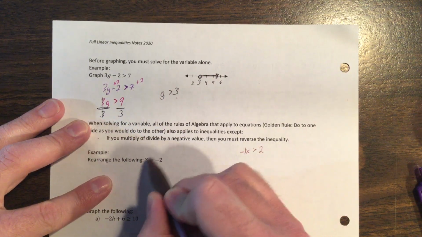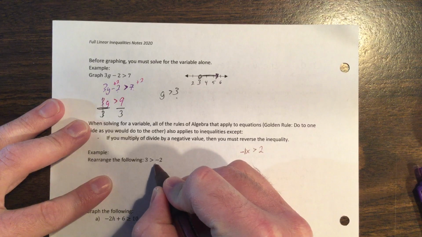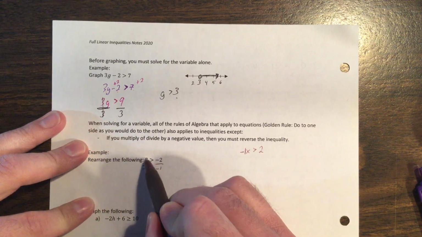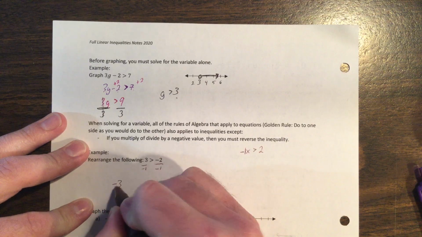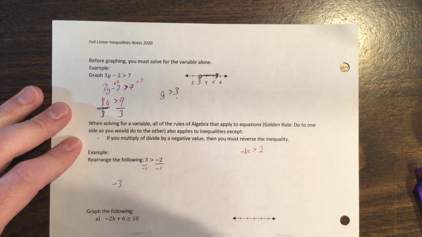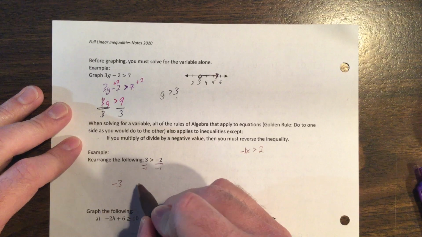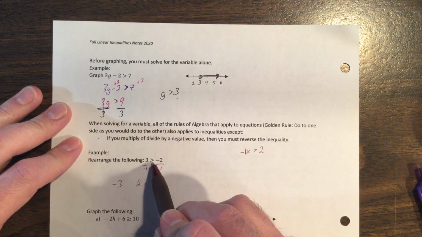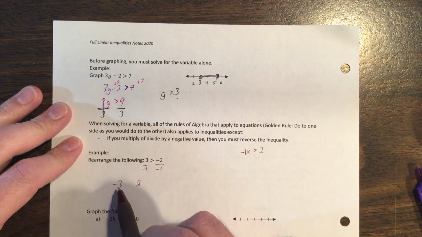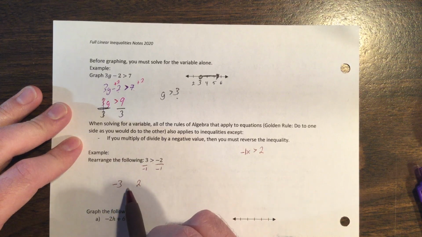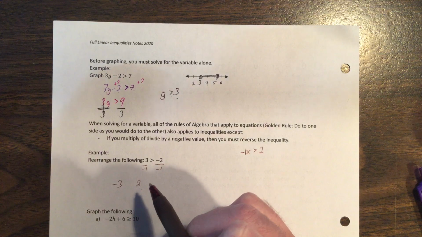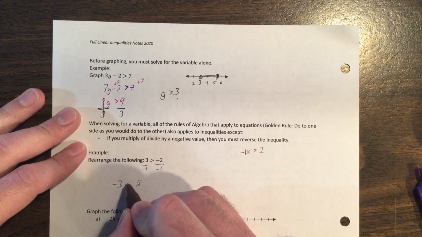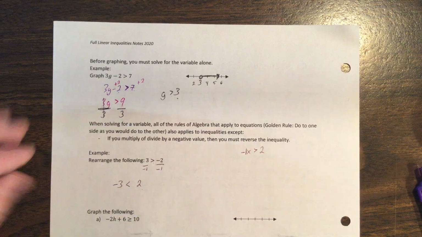If we want to get rid of the negative here, we need to divide both sides by negative 1. Now, 3 divided by negative 1 is negative 3. So positive divided by negative just changes the sign. And it does the same thing to the other side, so this becomes a negative 2. Now, if we kept the symbol exactly the same, greater than, is negative 3 actually greater than negative 2? No, right? Positive 3 is greater than negative 2, but negative 3 is actually less than negative 2.